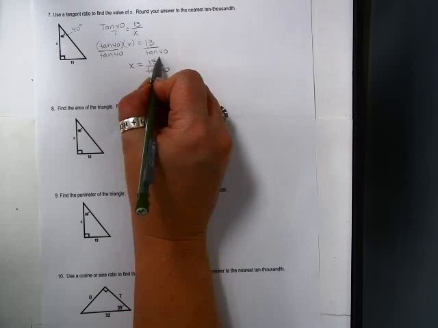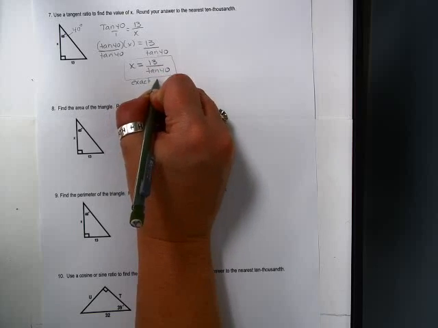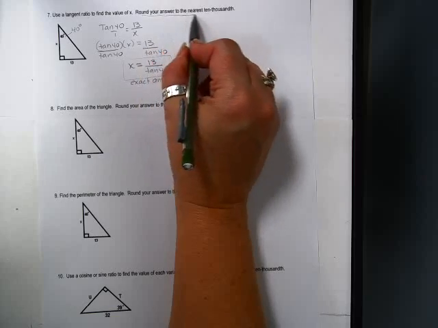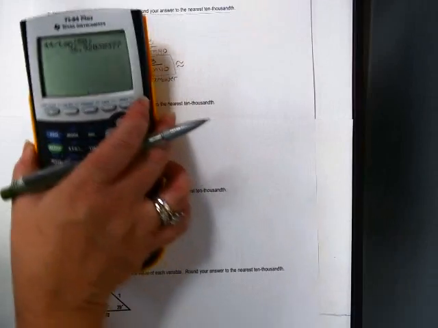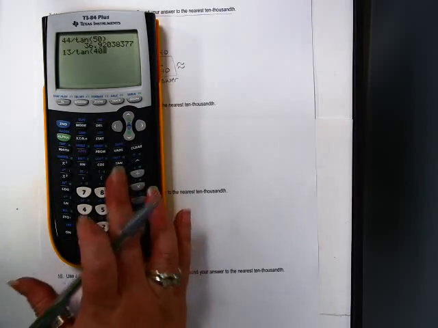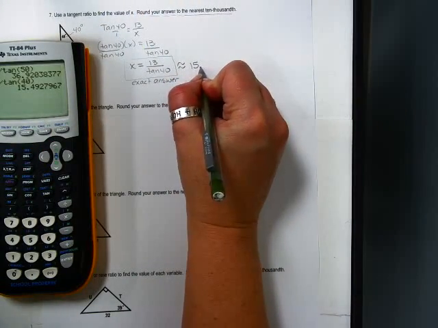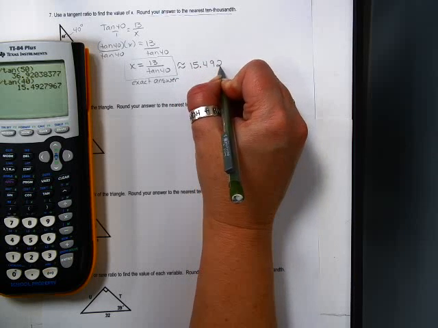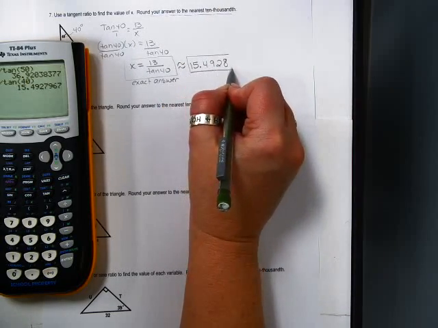Now remember, this right here is my exact answer, and they want me to round my answer to the nearest ten-thousandth. So that's going to be approximately, I'm going to plug that into my calculator, 13 divided by tan 40, close my parentheses, I get 15.4928. Alright, so there's my answer for number 7.